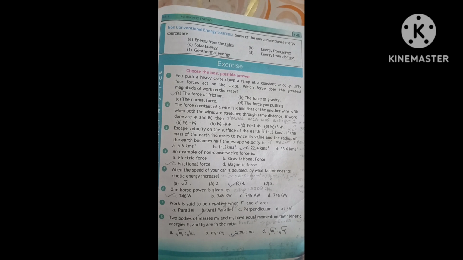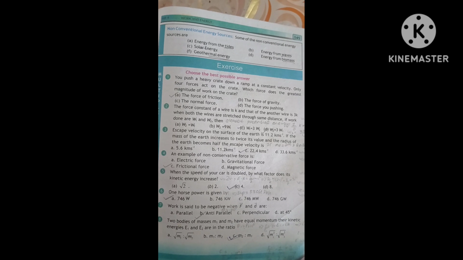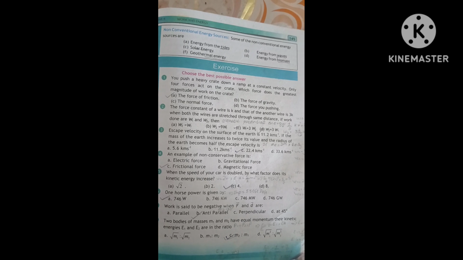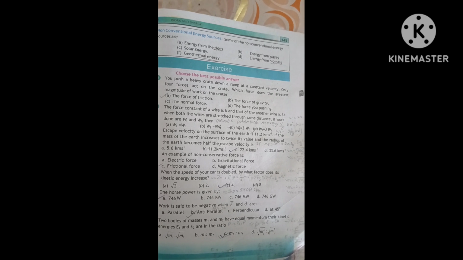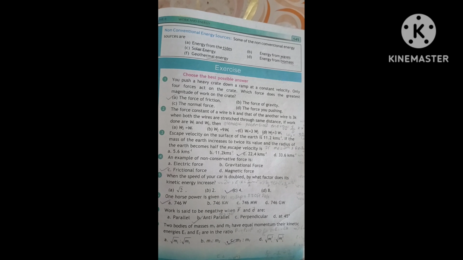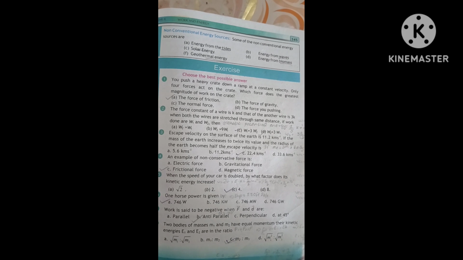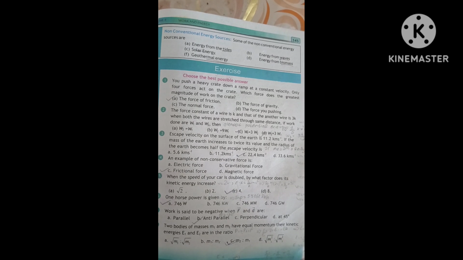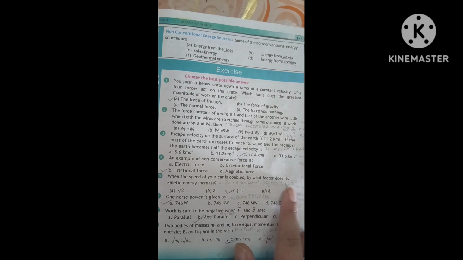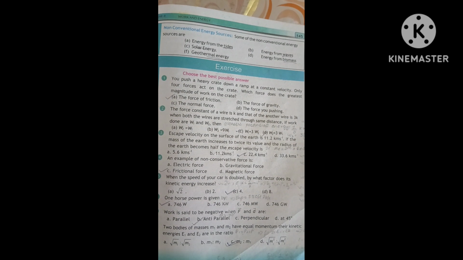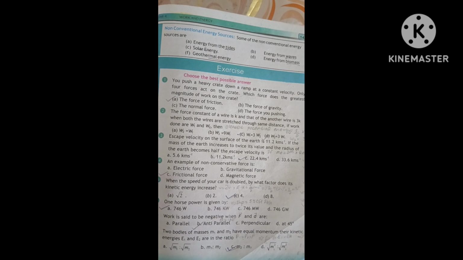The fifth MCQ is, when the speed of your car is doubled, by what factor does the kinetic energy increase? So kinetic energy increases by a factor of 4, as we use the relation of kinetic energy with speed: kinetic energy is equal to half mv square. So kinetic energy will increase 4 times. 1 horsepower is equal to 746 watts. It is the British unit for measuring power.